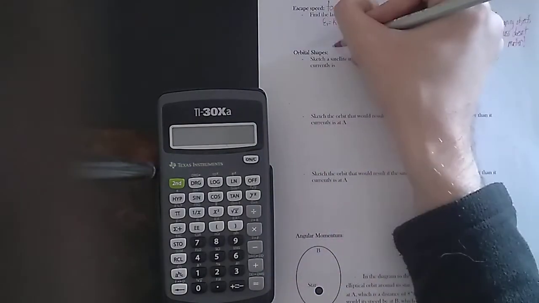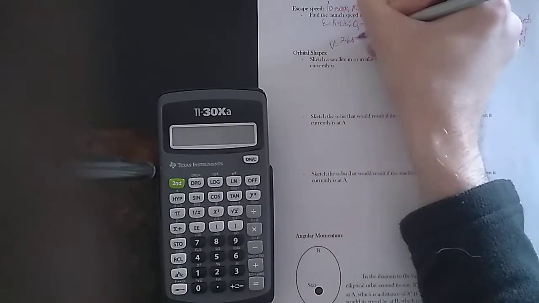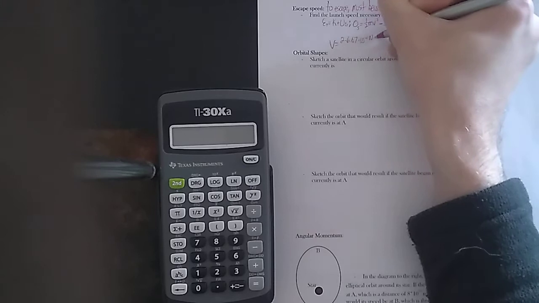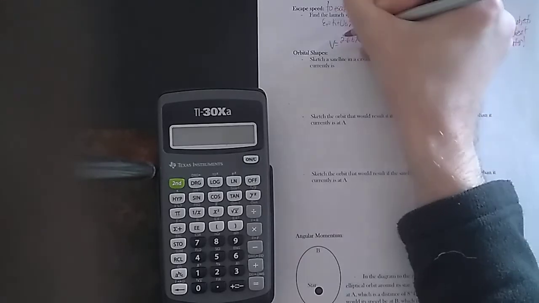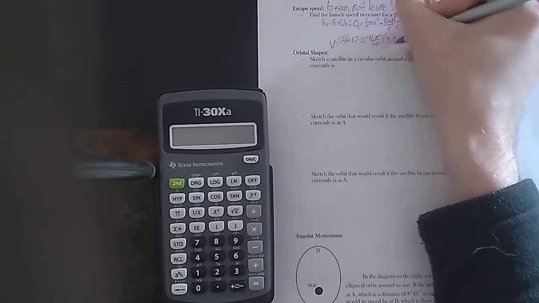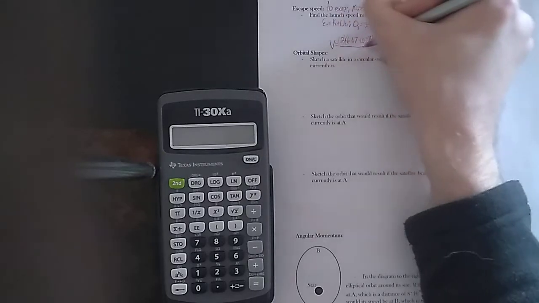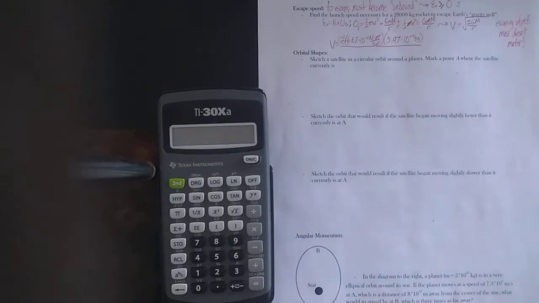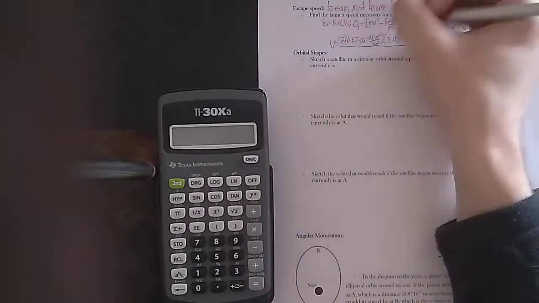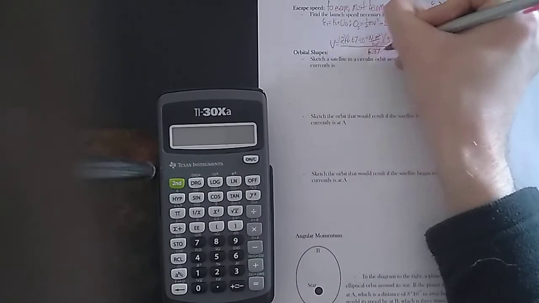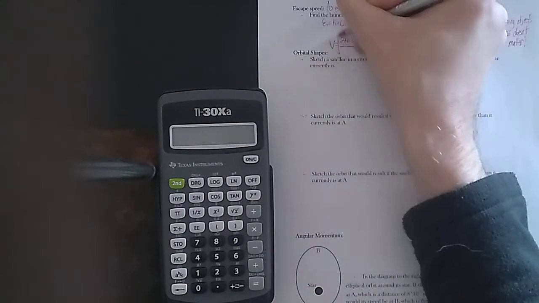All right, let's actually calculate this. For Earth, 2 times 6.67 times 10 to the negative 11th newtons times meters squared over kilograms squared. Mass of the Earth is 5.97 times 10 to the 24th kilograms. And R is basically Earth's radius. Earth's radius, as we have seen before, is 6.37 times 10 to the 6th meters. Take the square root of all that.